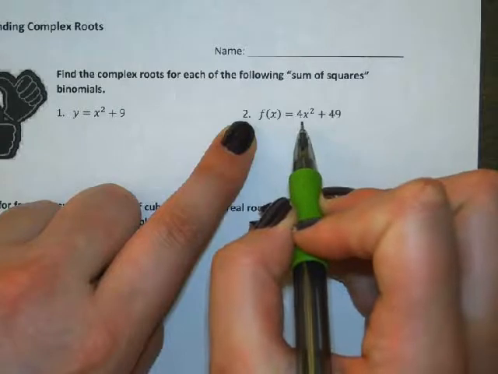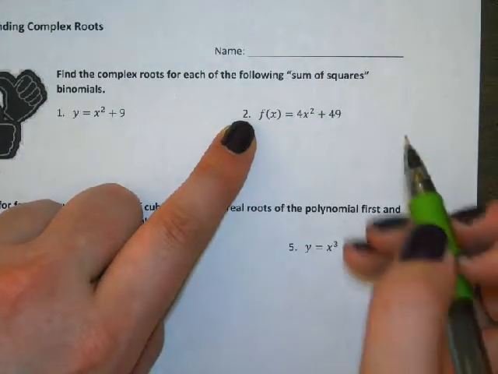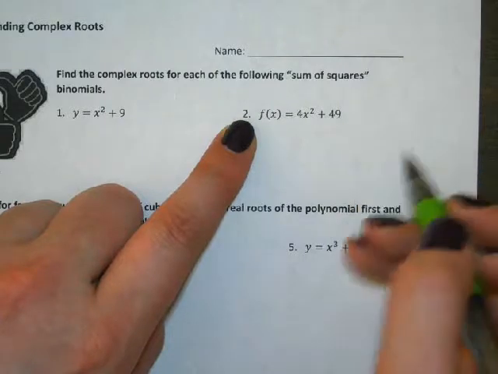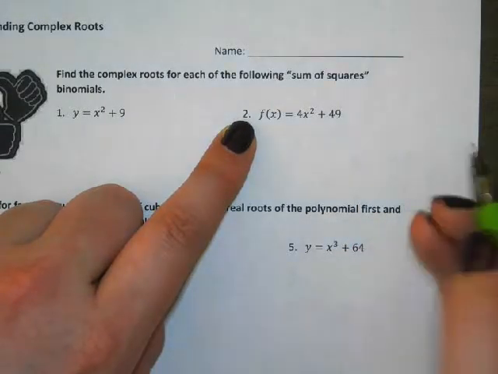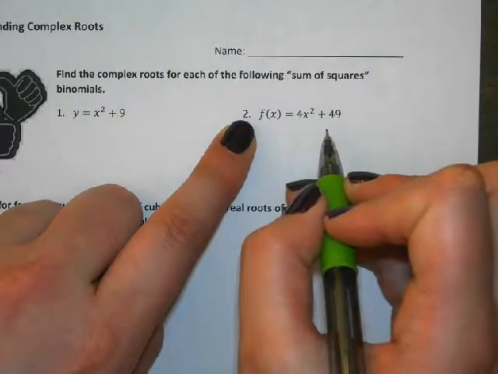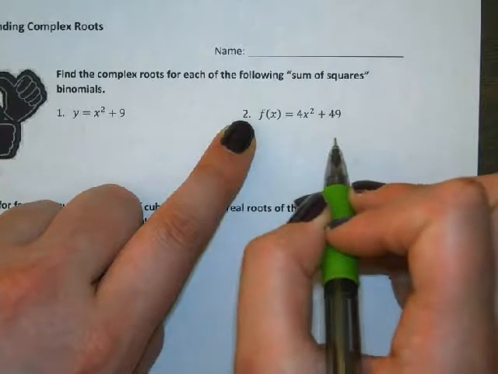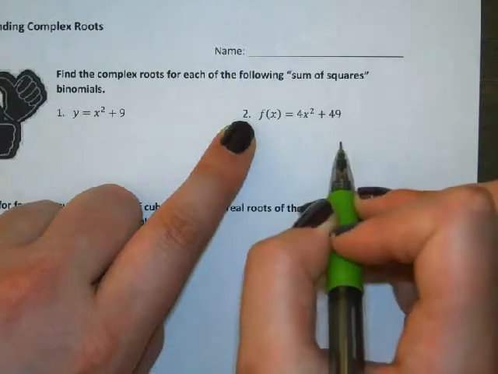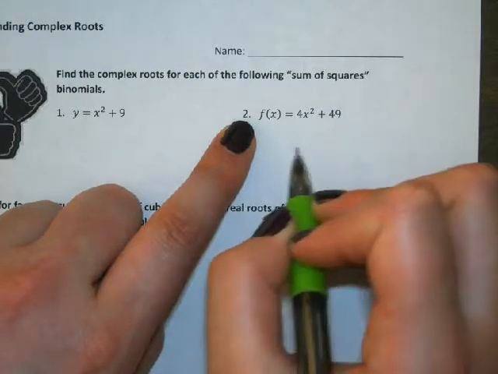This one, it's a sum of squares, which if you guys remember is not one of the ones that you can factor. You can factor difference of squares, but not sum of squares. So when you solve sum of squares, you are always, every single time, with no exceptions, going to have a complex root. It will never be real. It will always be fake.